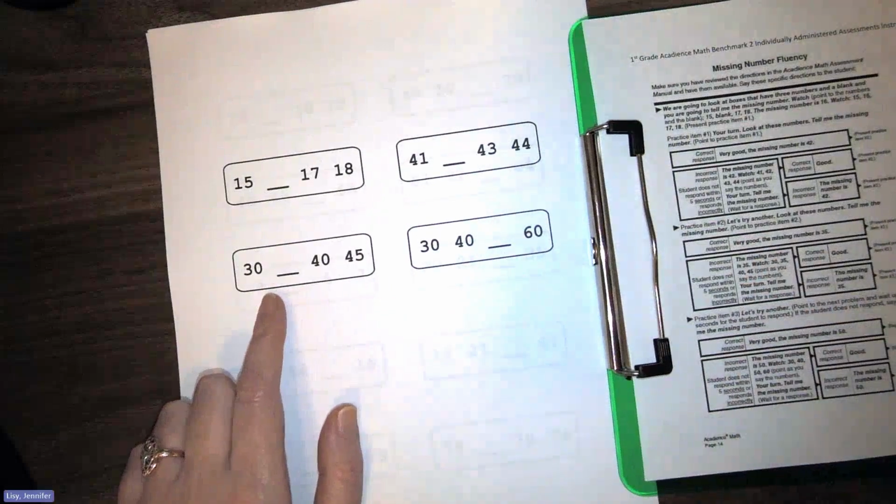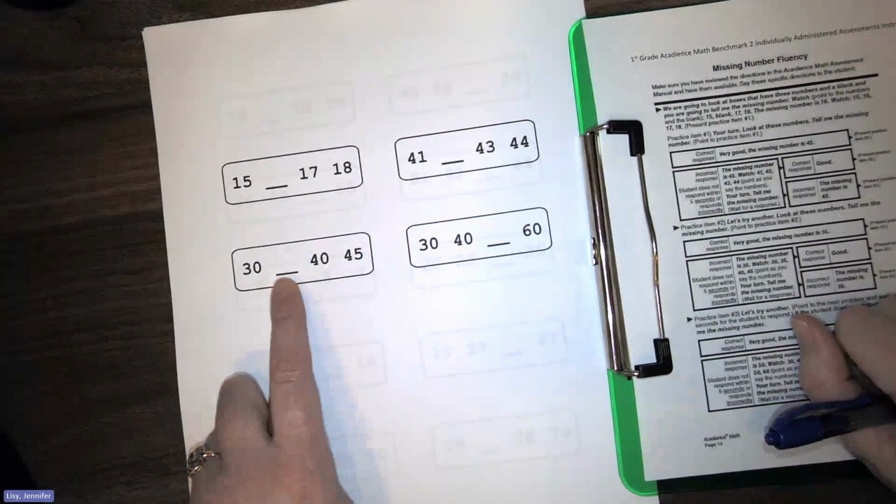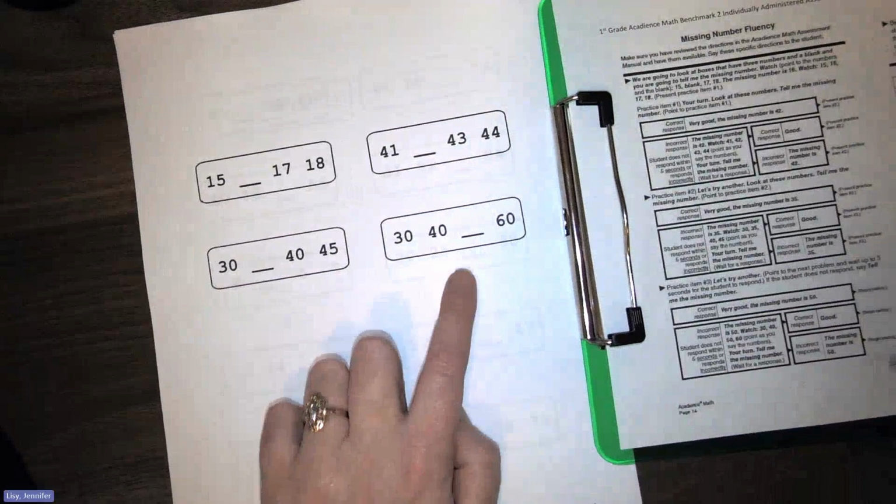Let's try another. Look at these numbers. Tell me the missing number. If they say the correct number, you're going to say, very good, the missing number is 35. If they don't respond within 5 seconds, or they respond incorrectly, you're going to say, the missing number is 35. Watch. 30, 35, 40, 45. Your turn. You're going to wait for a response, and then they'll give you the number, or they won't, and you'll say good, or the missing number is 35. You'll move on to the third practice item.